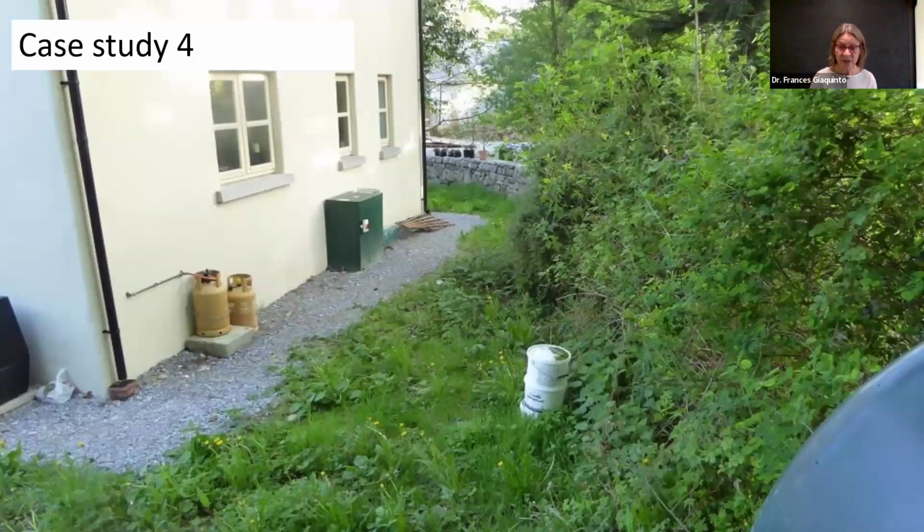Okay, now here's just another case study, and this was really a bit of a tragedy, this one. This is also in County Clare, and a couple had saved up and saved up and saved up, and they'd bought an old cottage, and they'd had an extension put onto the cottage, and everything was under mortgage, you know. And they had this very nice extension built.